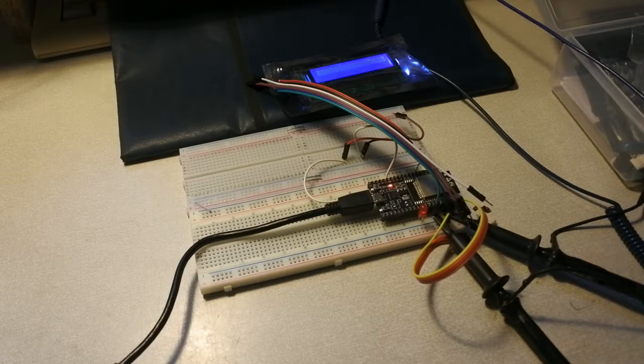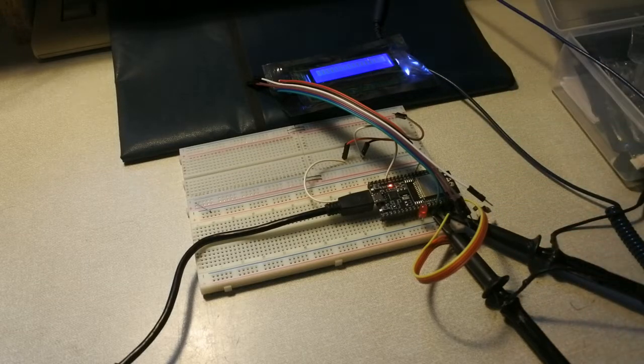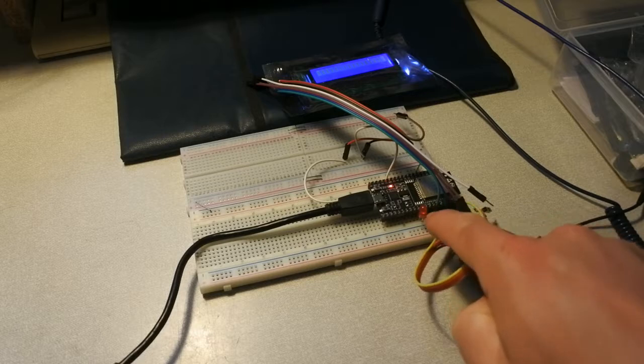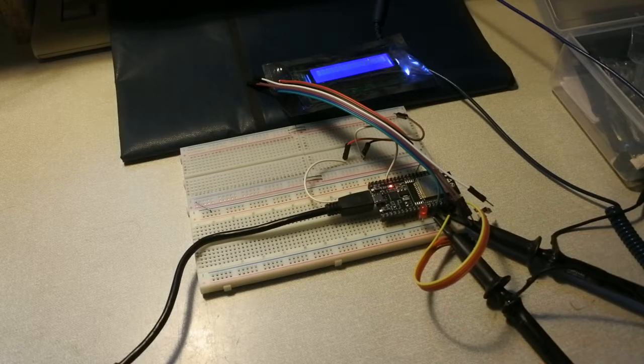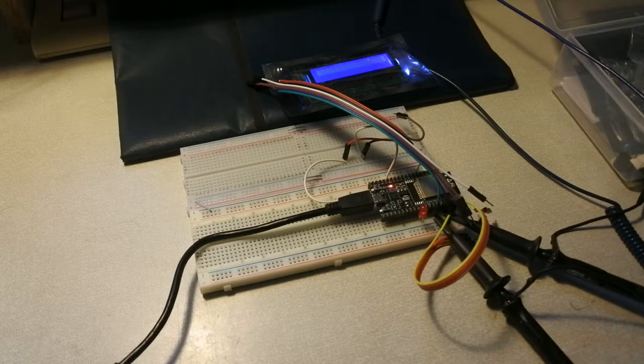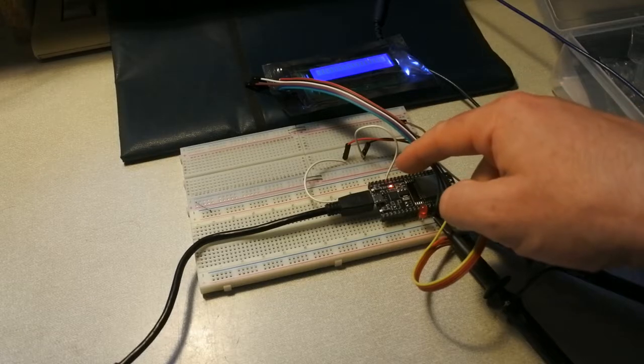Then last time I managed to get the LCD powered up, as you can see here. It's I2C controlled with control and data, hooked up to oscilloscope for signals, and right here you see the wires.